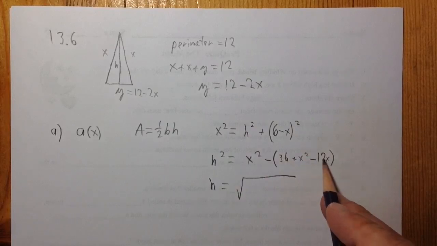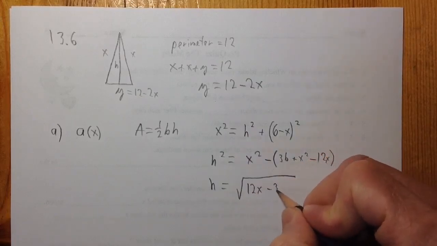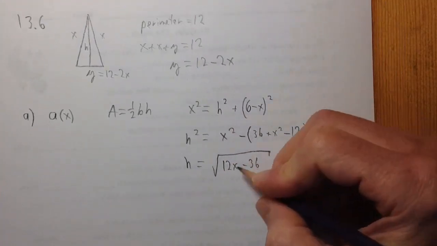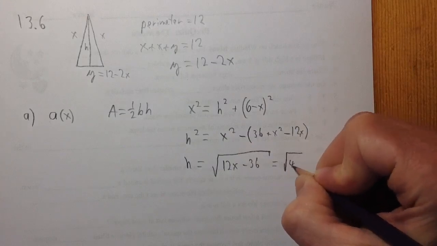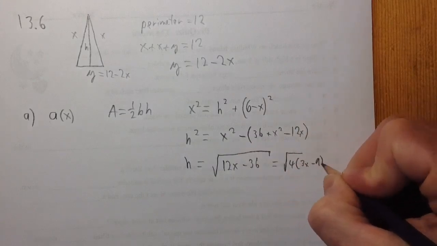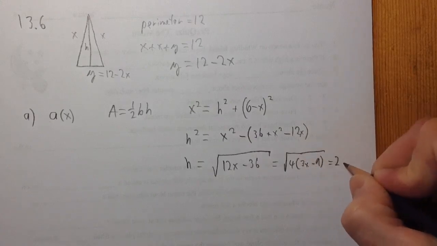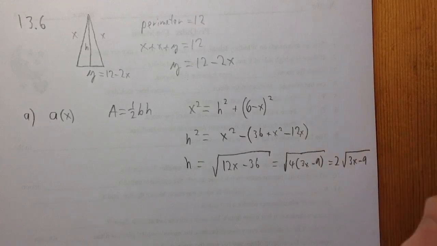We have 12x minus 36. It's nice to put the positive one first. Each of those has a 4 in it, so that's equal to the square root of 4 times 3x minus 9. Square root of 4 is 2, so that's 2 square roots of 3x minus 9.